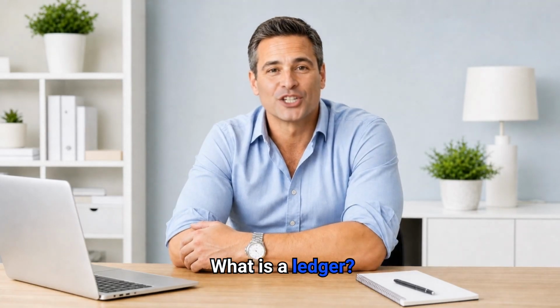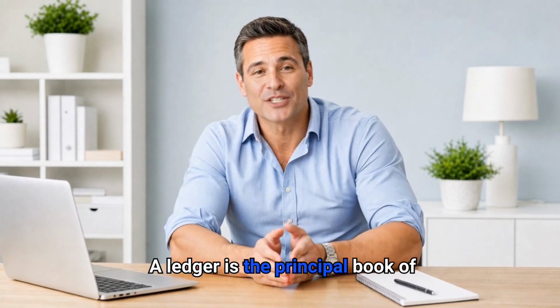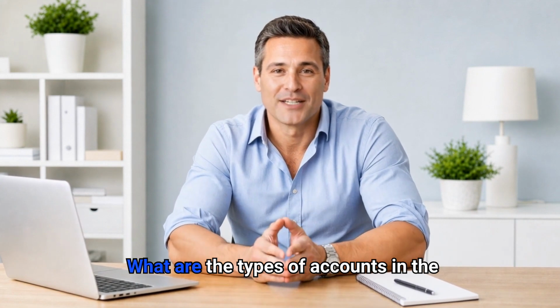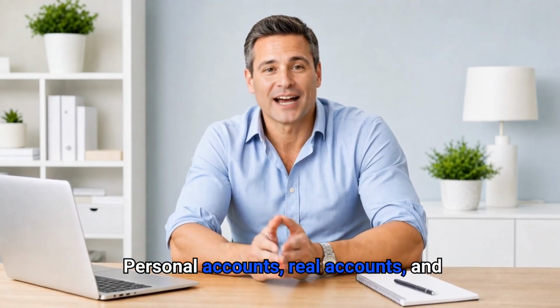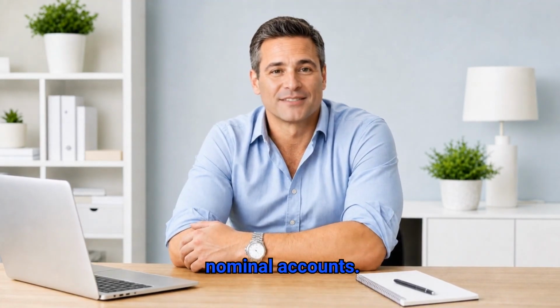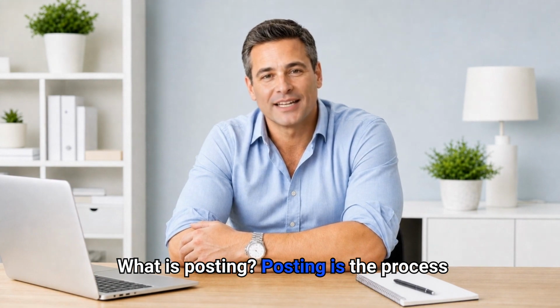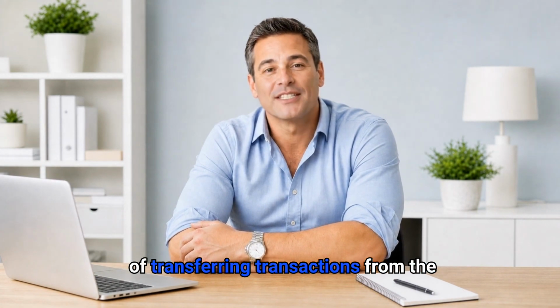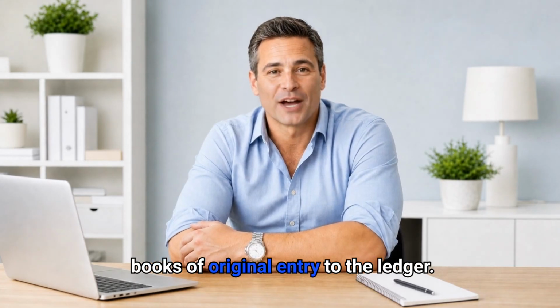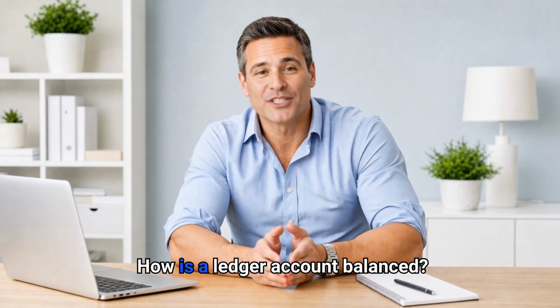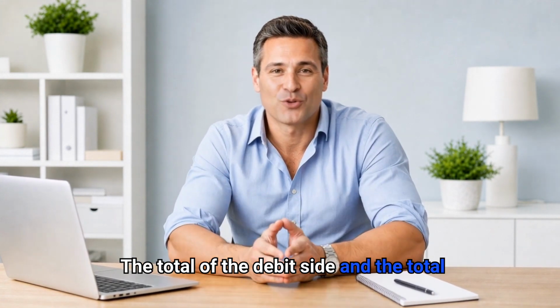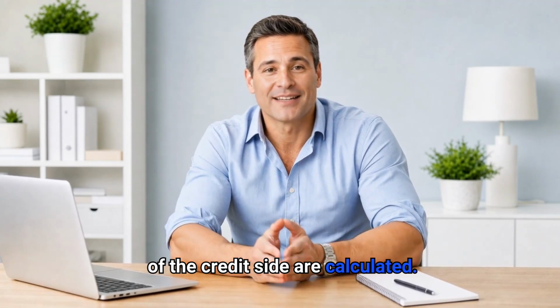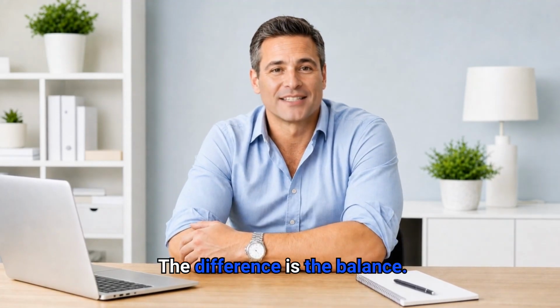What is a ledger? A ledger is the principal book of accounts. What are the types of accounts in the ledger? Personal accounts, real accounts, and nominal accounts. What is posting? Posting is the process of transferring transactions from the books of original entry to the ledger. How is a ledger account balanced? The total of the debit side and the total of the credit side are calculated. The difference is the balance.